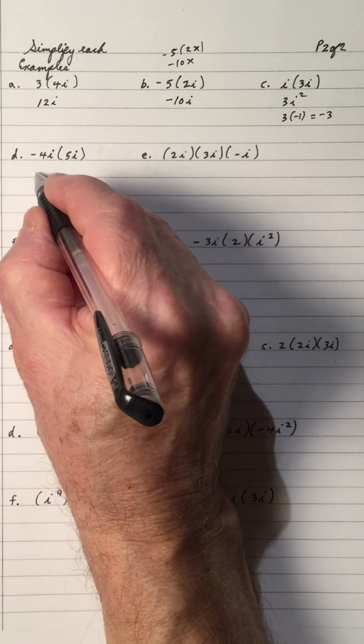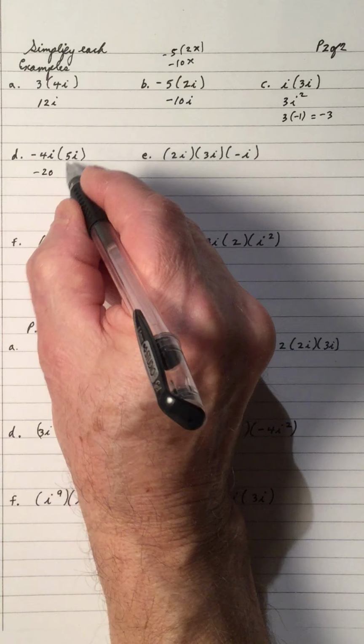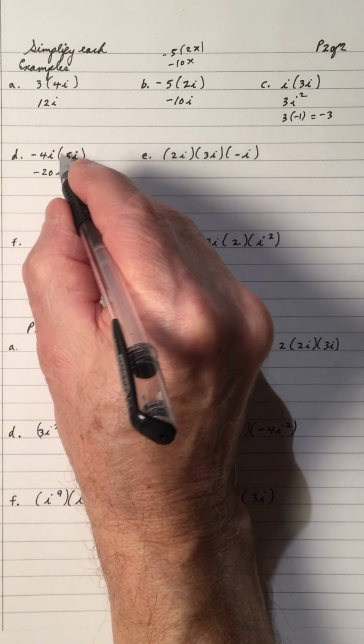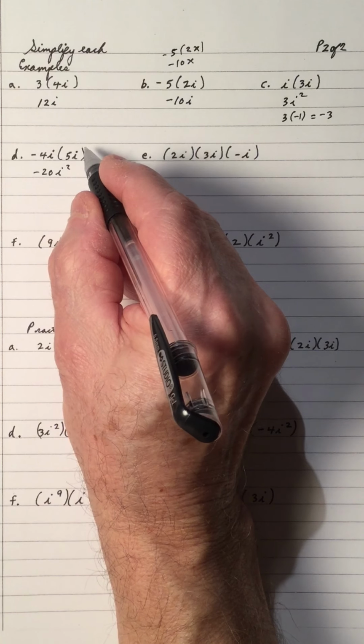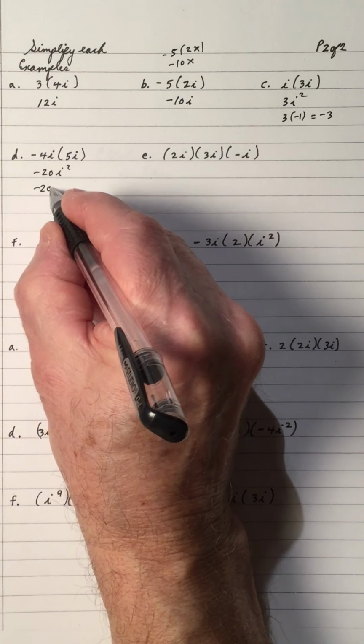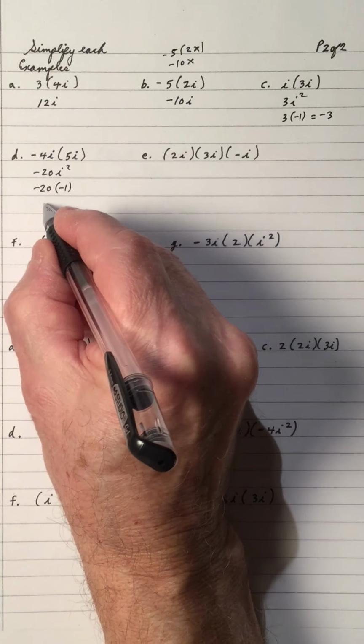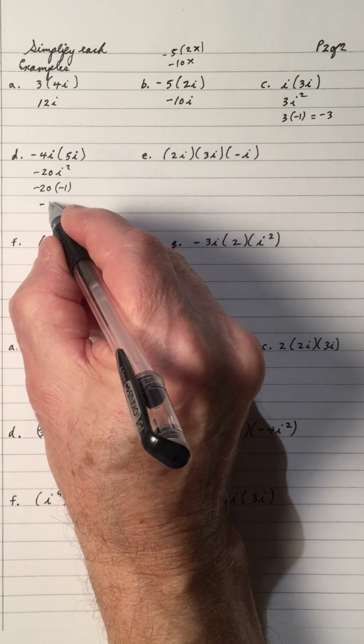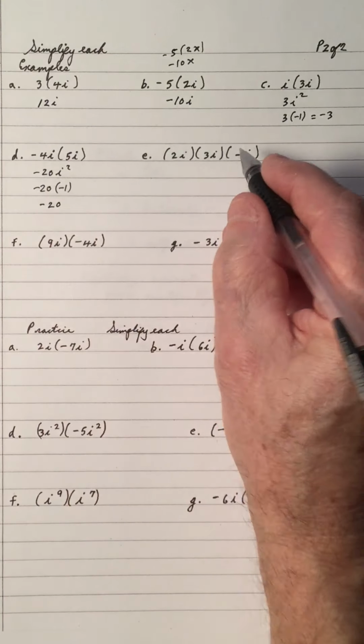Negative 4 times 5 is negative 20. i times i is i squared. Remember, when you multiply expressions, you add the exponents. 1 plus 1 is 2. So i squared is negative 1. So negative times negative is positive 20.